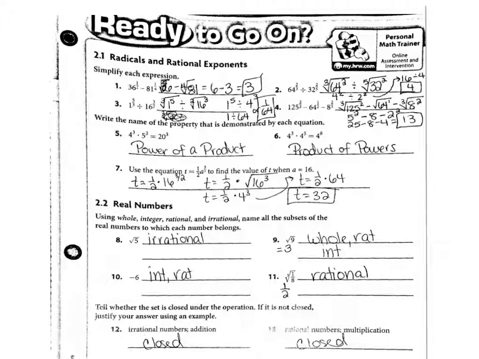5 and 6 are your properties. Power of a product says that you can multiply them. And number 6 is product of powers, since the bases are the same. Number 7 is 32. That's using that equation. 8 through 11 is just like our warm-up, and again, you have to label them all to be correct. You can't just leave one off. Pause if you need to check any of your answers before I scroll this up.